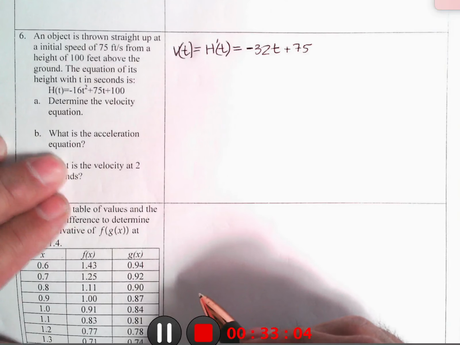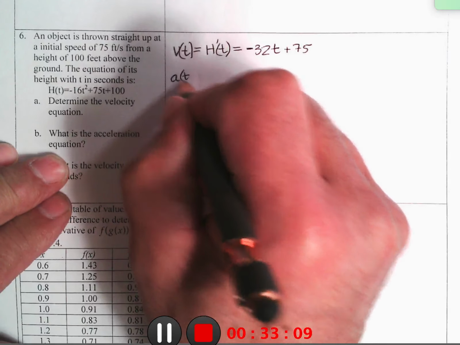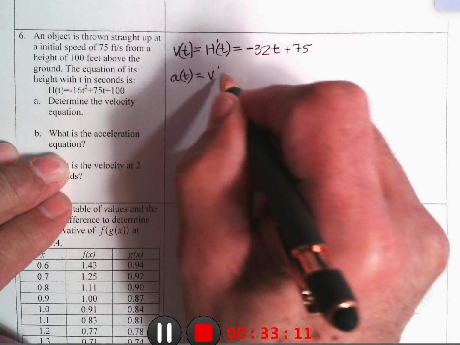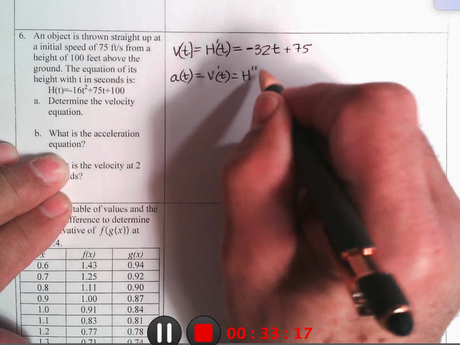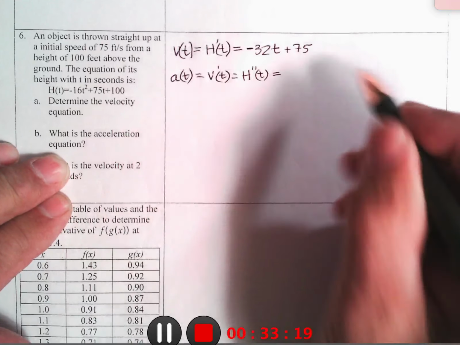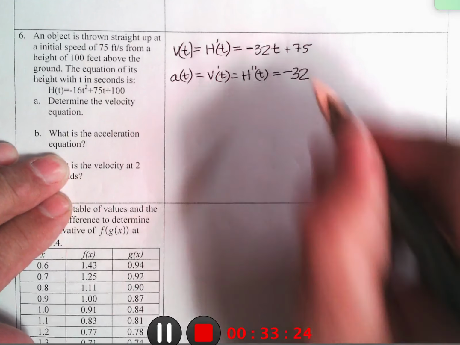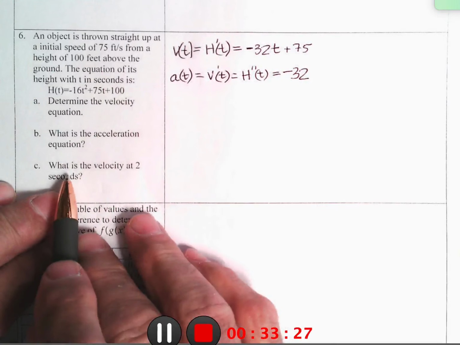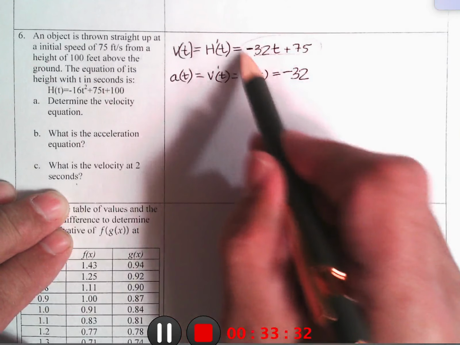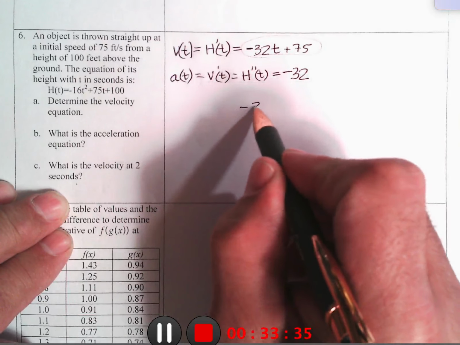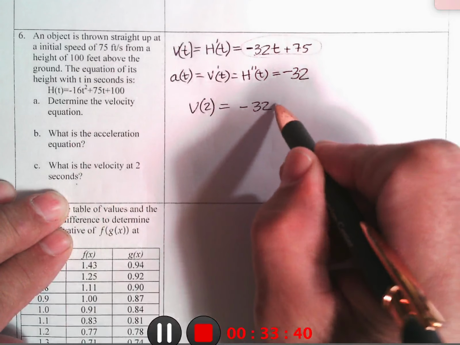What is the acceleration equation? Well, the acceleration is the derivative of the velocity equation, which is the second derivative of the height equation, which would be the derivative of this, which is negative 32. Then what is the velocity at 2 seconds? So I put 2 into this equation, and I'm going to get negative 32 times 2 plus 75.